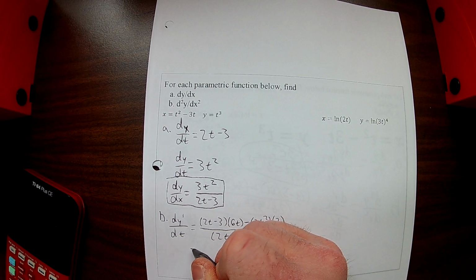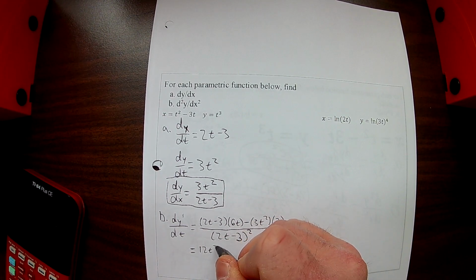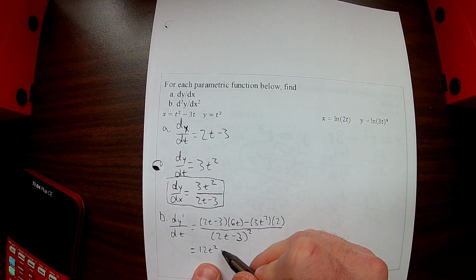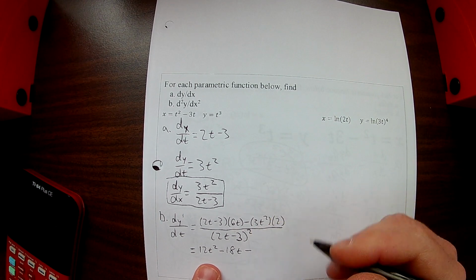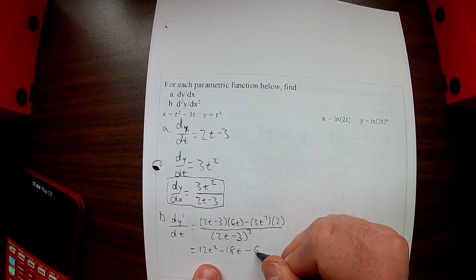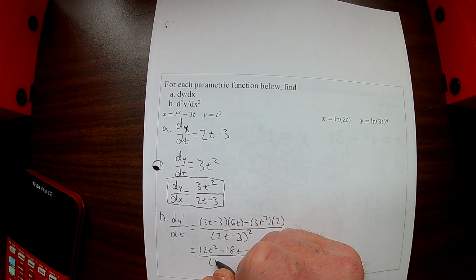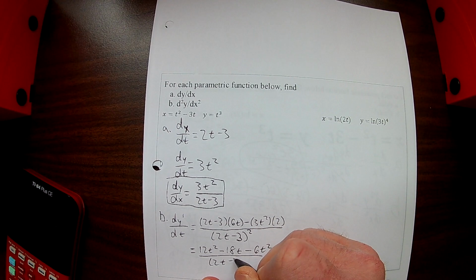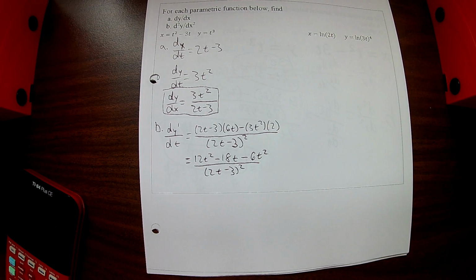We really just want to clean this up a little bit. We're going to have 12t squared minus 18t minus 6t squared all over 2t minus 3 squared. Let me scooch that up a little bit so you guys can actually see that.